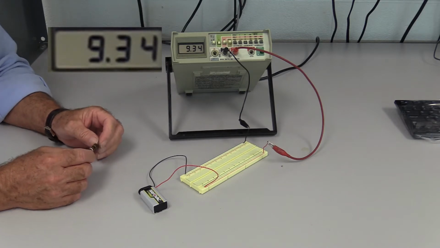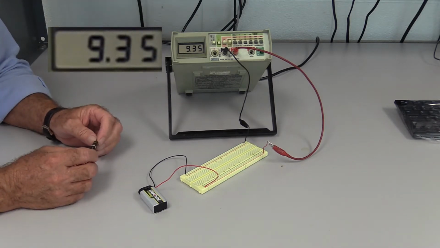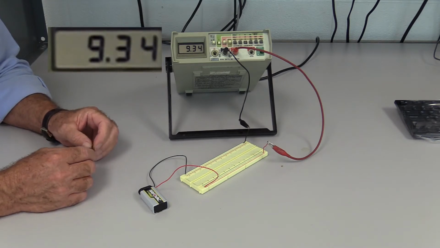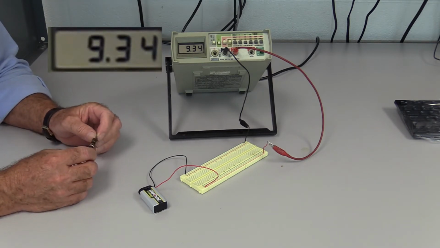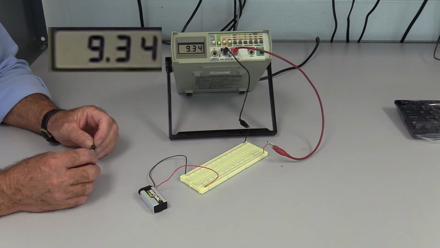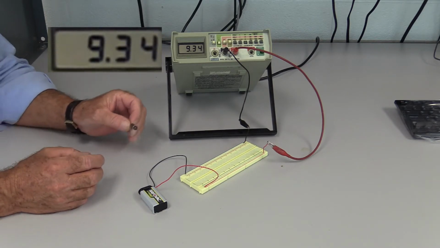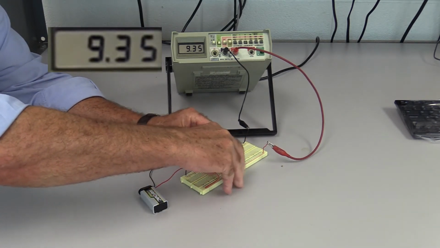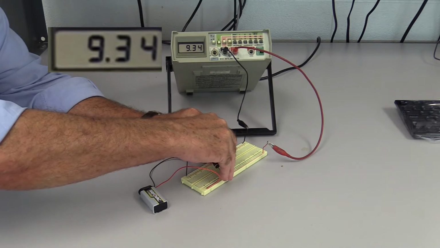So you see the DMM is connected directly to the output of the 9-volt battery, and we obtain a measurement of 9.34 volts. We'll use this value as the no load output voltage of the battery. Now, I'm going to connect a 91 ohm resistor to the output of the battery.